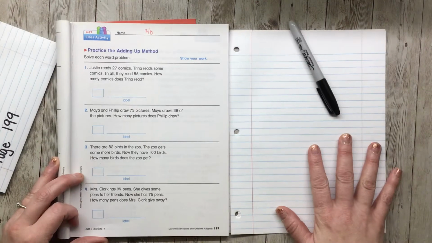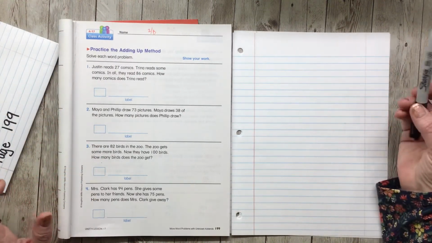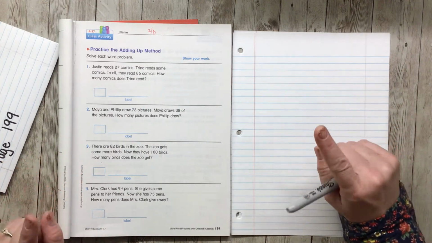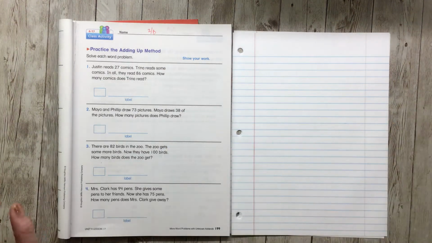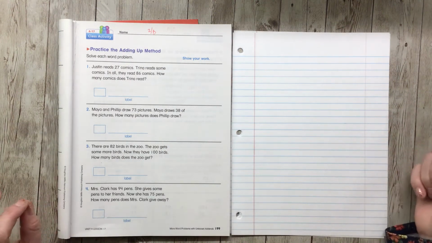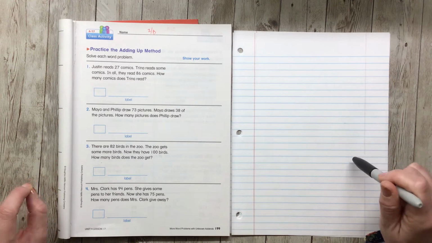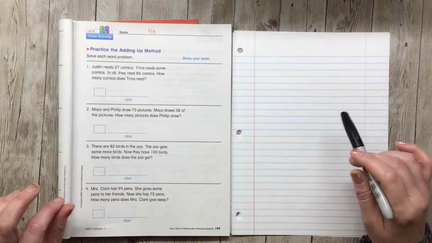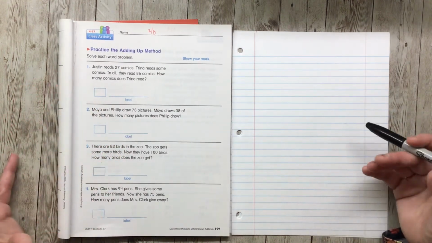As usual, I am going to do two of these with you, and the second two are going to be done by you. When you solve these equations, I do expect you to be using the adding up method, not an alternative method that helps you to figure out. We are specifically practicing this strategy. And so I want you to use this strategy and show it to me in writing. I don't want to see just an answer. I need to see your work.